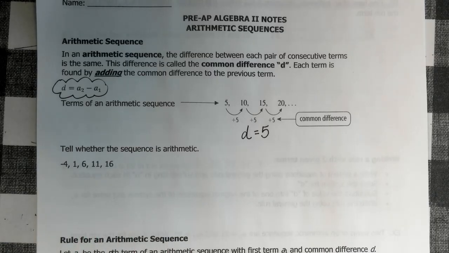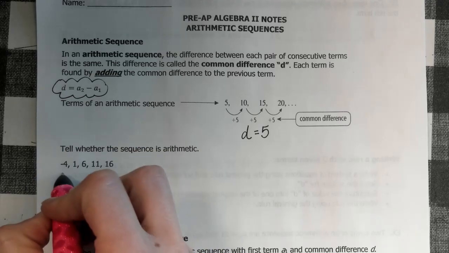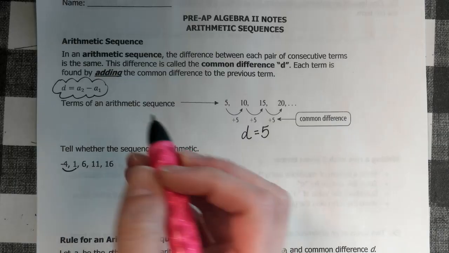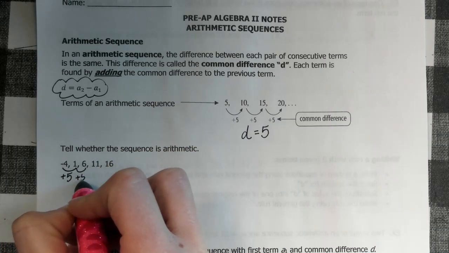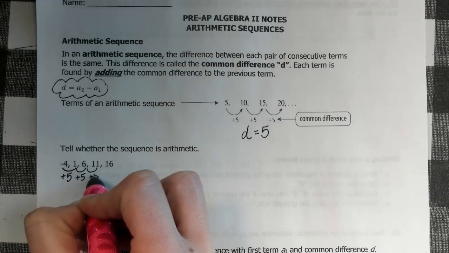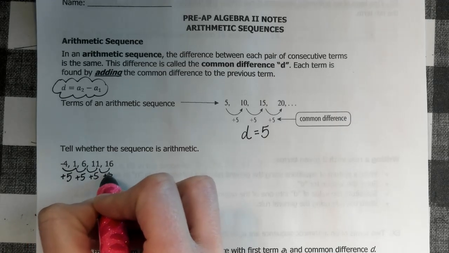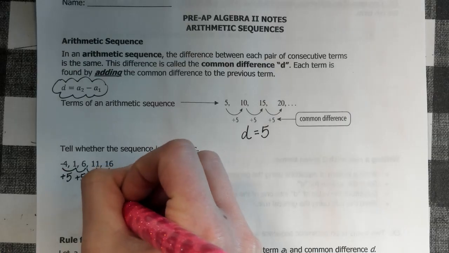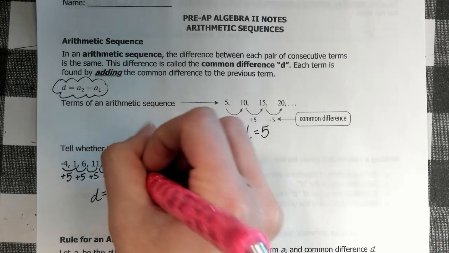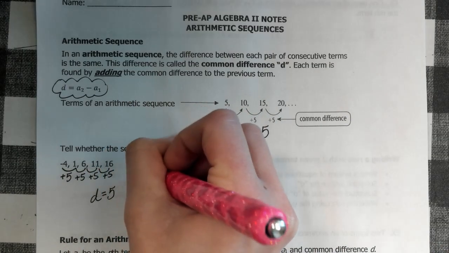If I'm looking at -4, 1, 6, 11, and 16, those are pretty simple numbers. From -4 to 1, what am I doing? Adding 5. From 1 to 6? Adding 5. From 6 to 11? Adding 5. And 11 to 16? Adding 5. Because that common difference is 5 for every single term, that does mean it's arithmetic.